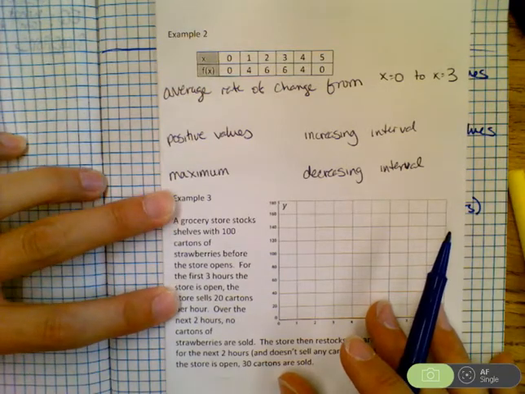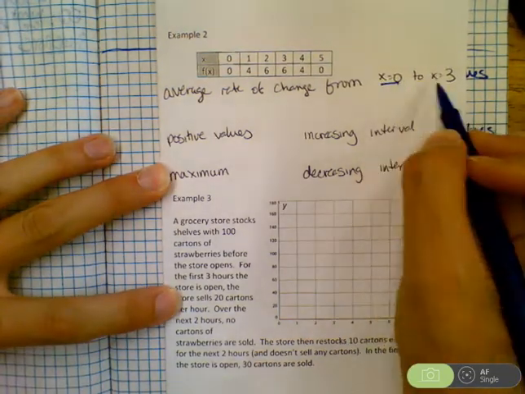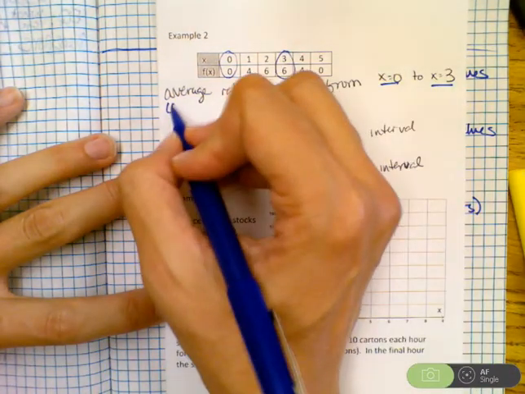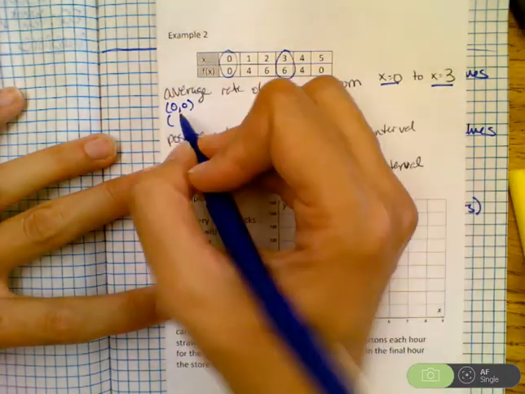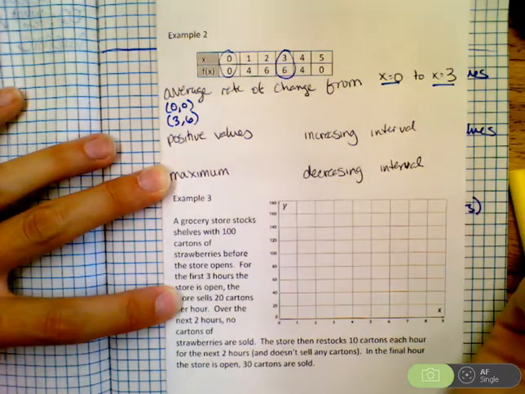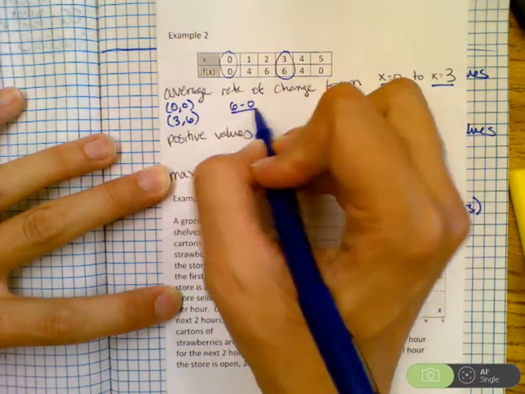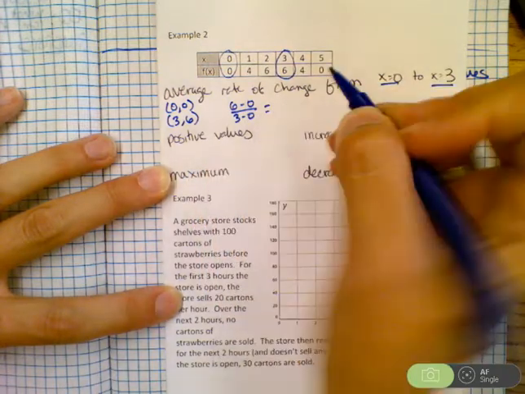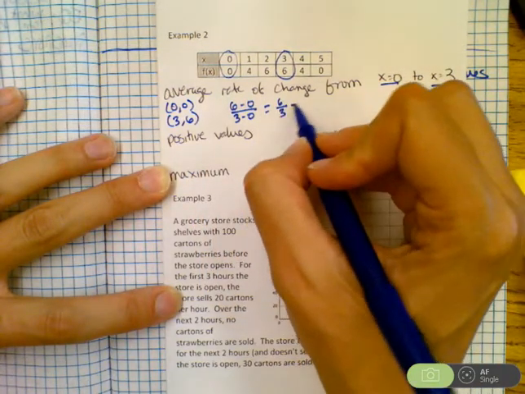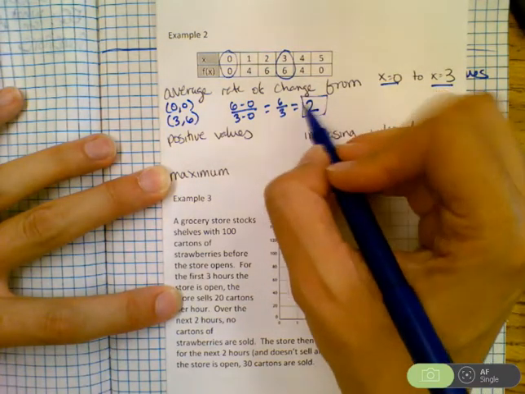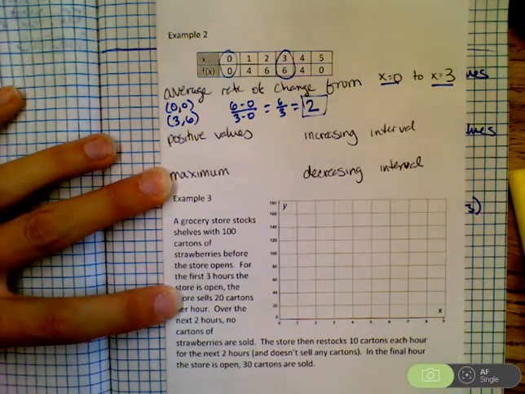From x equals 0 to x equals 3. So if we want x equals 0 to x equals 3, we want these 2 points. So our points are (0, 0) and (3, 6). To find the average rate of change, we use that slope formula, 6 minus 0 over 3 minus 0, which is 6 over 3, or 2. So the average rate of change from 0 to 3 is 2.